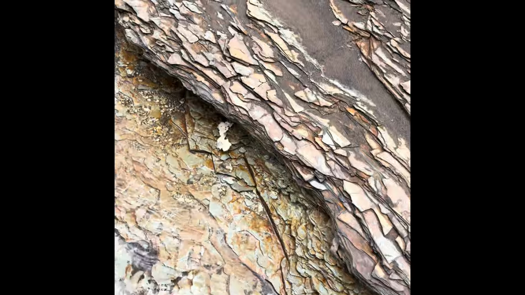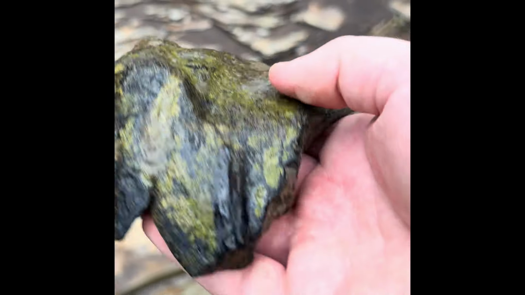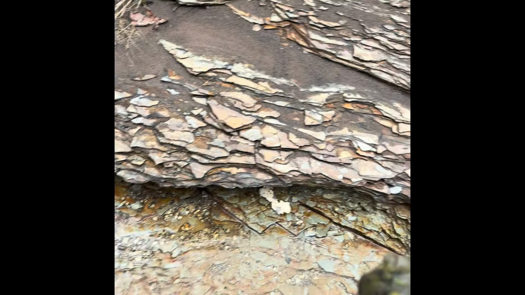It's kind of different. It's pretty neat what you can find out here. Yeah, I'm actually going to try and find the tip of this. That is really cool.